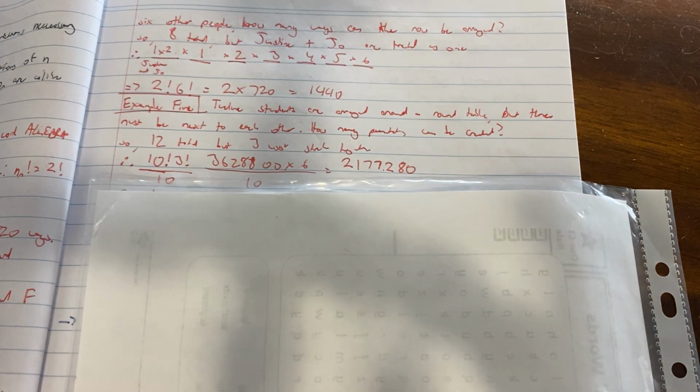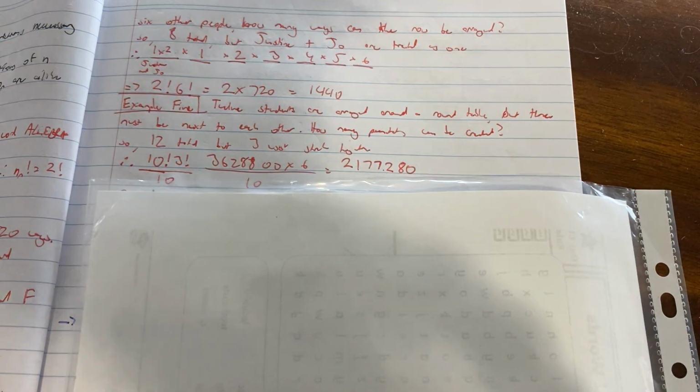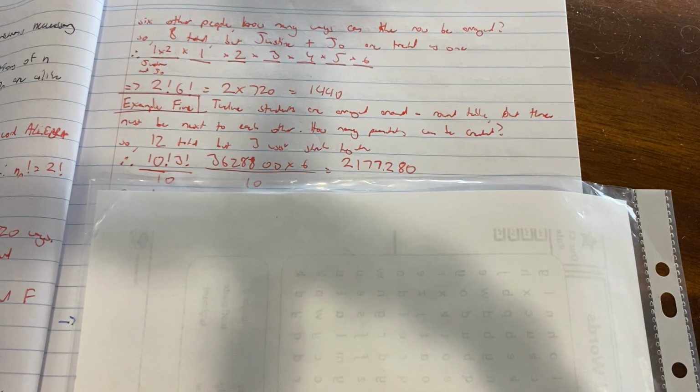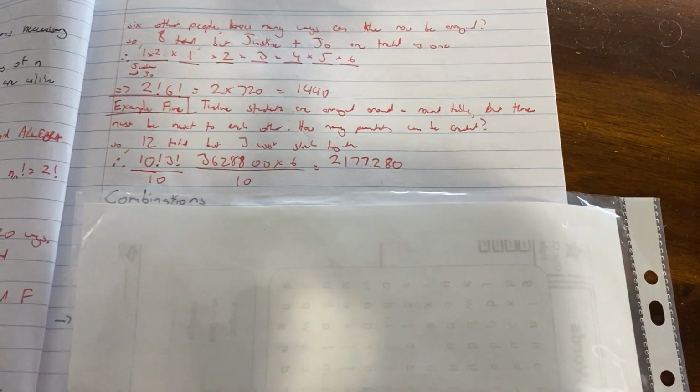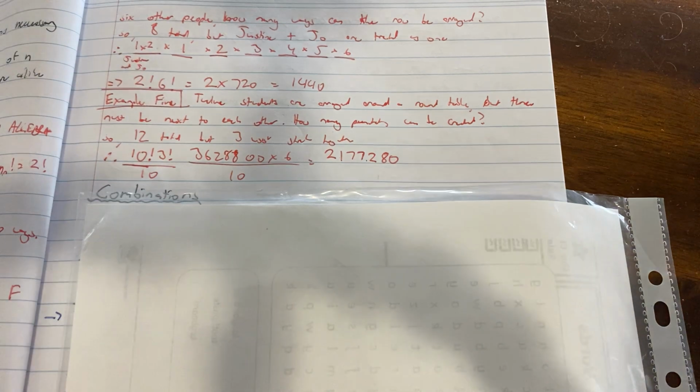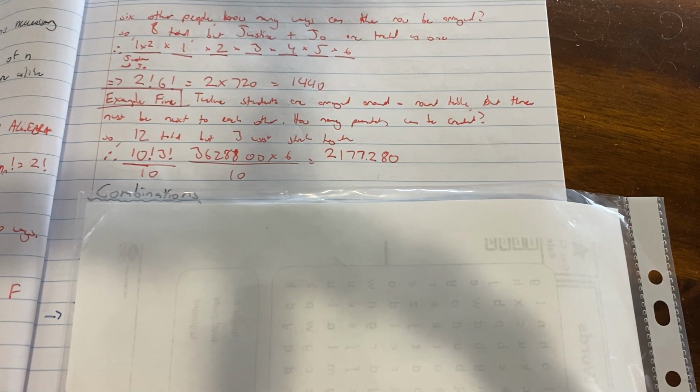Those other 3 also have to be counted, so it'd be 1 times 2 times 3. Remembering, we're thinking about how they're seated around a round table, so we've got 6 possible ways that could occur. However, because we've got 10 seats, we need to also divide by that number. So 10 factorial times 3 factorial divided by 10. Let's expand this out and then simplify. It gives us 2,177,280.